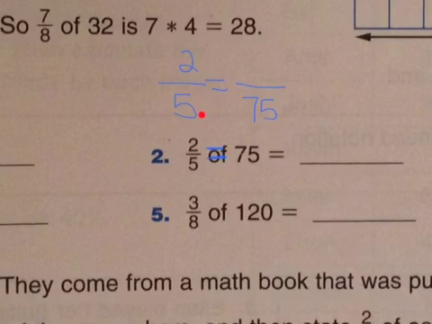Over here our fraction has been broken into 5 pieces, and on this side it's been broken into 75 pieces. But what we're saying is the 5 is equal to 75, the same as 2 is equal to something. Well, what do we do to the 5 to make it 75? We multiplied 5 times 15. We must do the same to the 2. 2 times 15 equals 30. So 2/5 of 75 is 30.